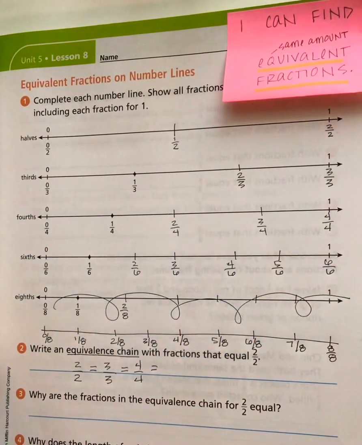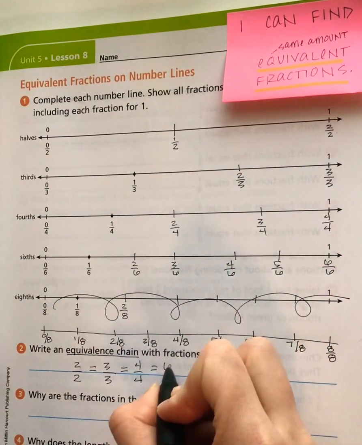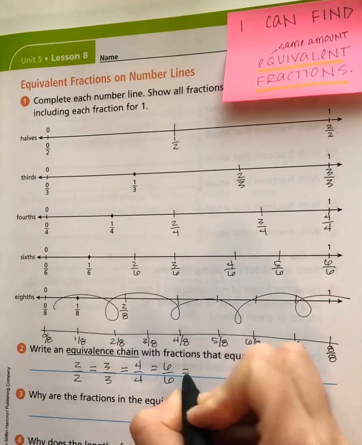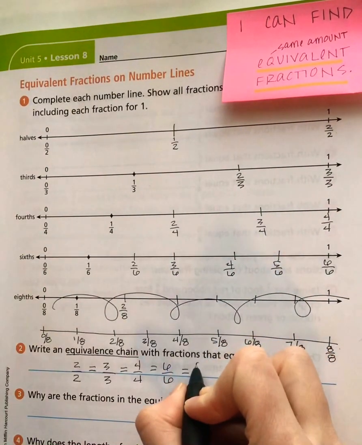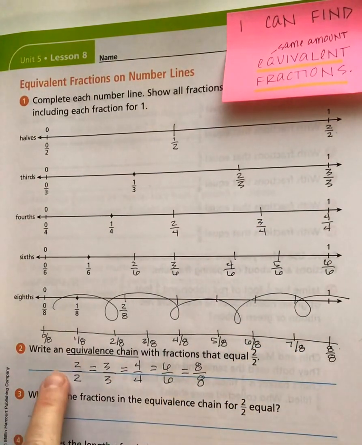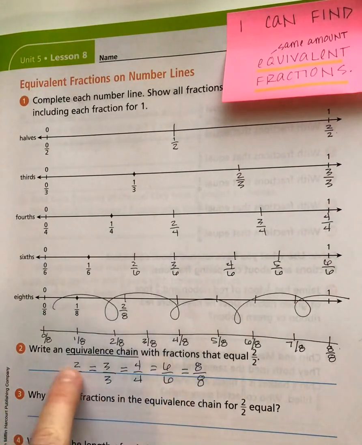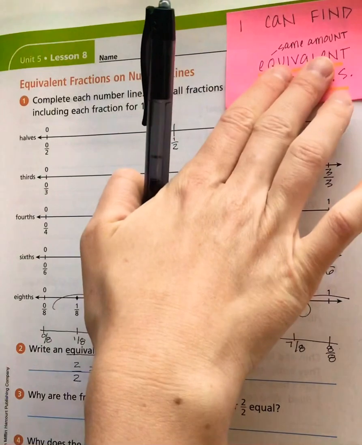Another equal sign because I'm doing an equivalence chain, right? I know that 6/6 is equivalent. Another equal sign because I'm doing an equivalence chain, right? And I know that 8/8 is equivalent. So this is an equivalence chain. It's just when you write all these equivalent fractions with equal signs in the middle to show that they're all equivalent or the same amount.